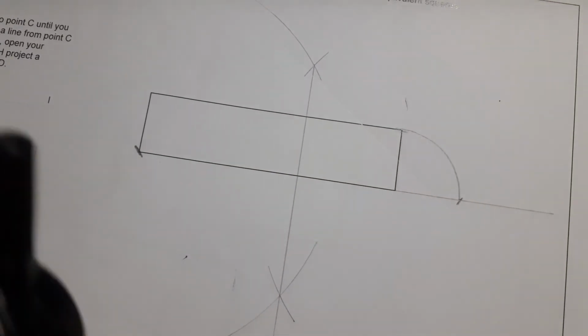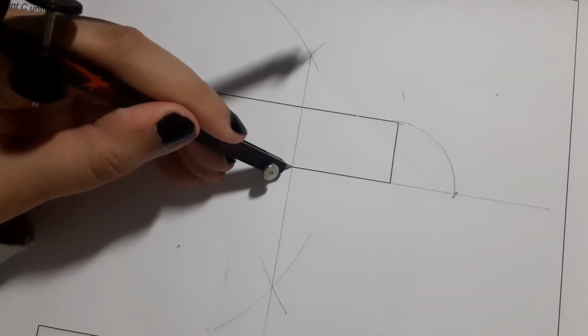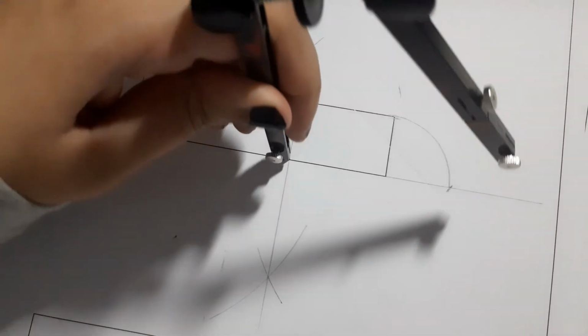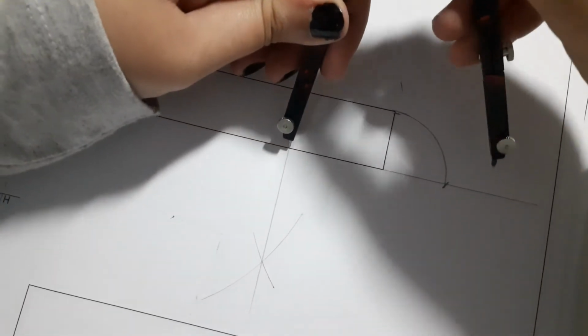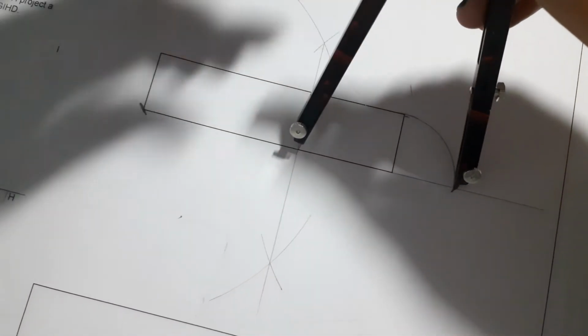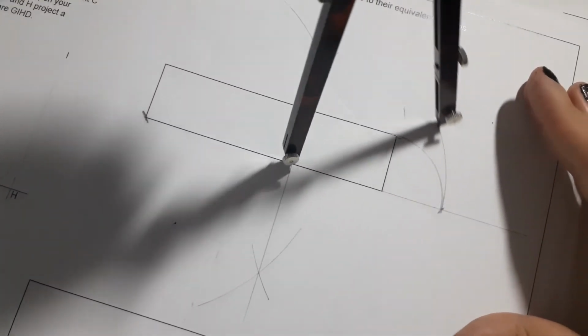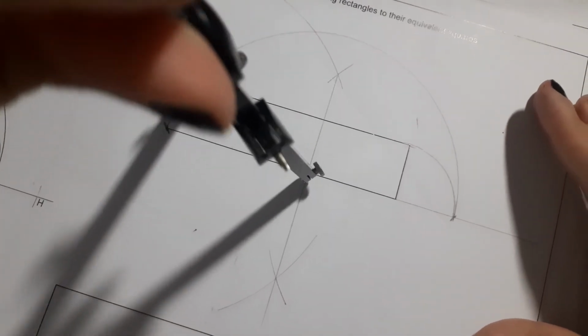Then we place our compass here where the bisection intersects with the horizontal line of the rectangle. Open till one side, either to the side of the rectangle or to the quadrant, and we're gonna draw a semicircle. There.